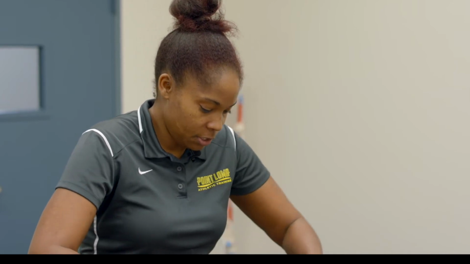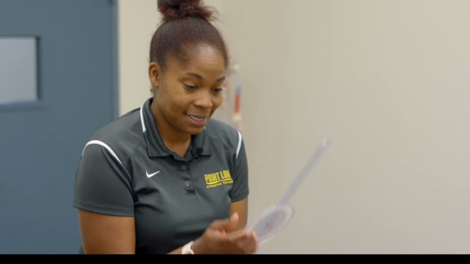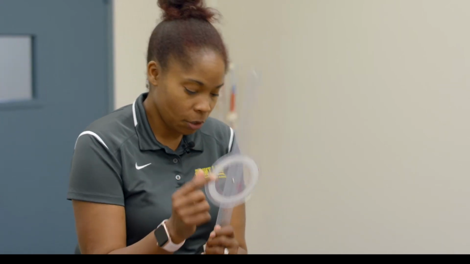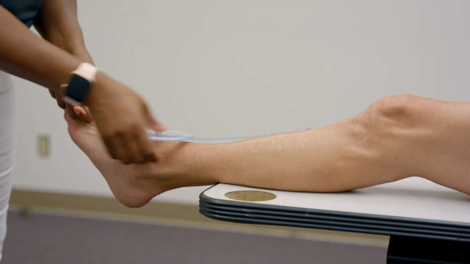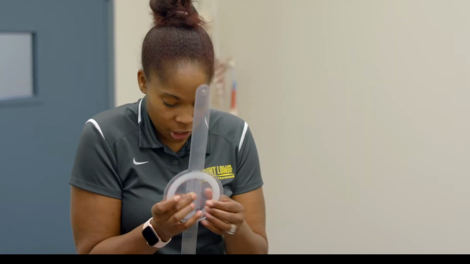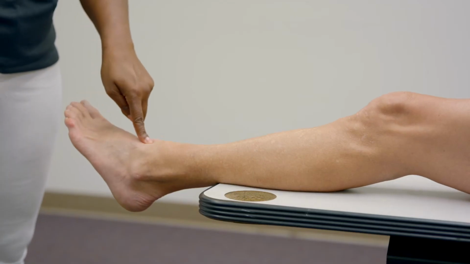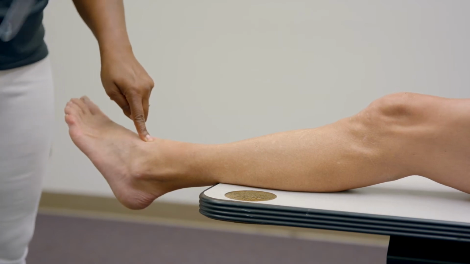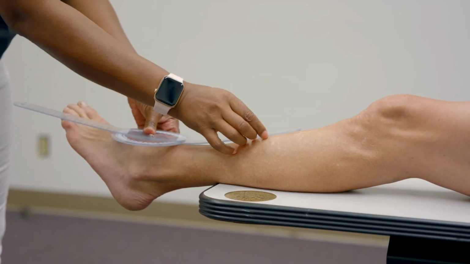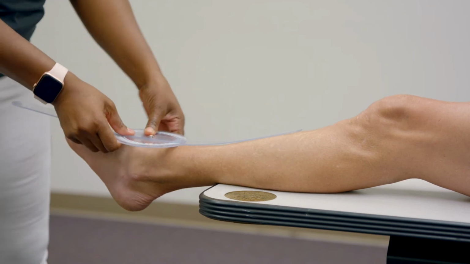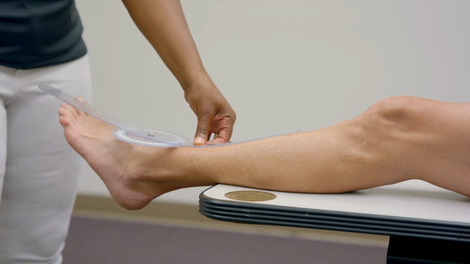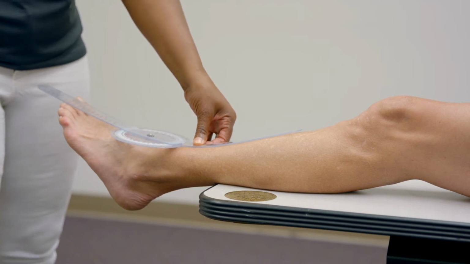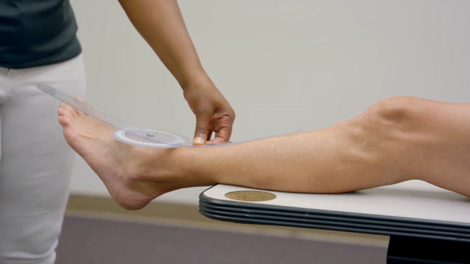So with inversion range of motion, what we want to do is place the stationary arm of the goniometer along the tibial crest of the tibia. We want to place the metal portion of the goniometer in the center of the talar dome, so you'll have to know your anatomical structures. We're going to make sure this is aligned to the tibial crest. And this movement arm is going to bisect the second phalange, okay? And it's going to move with the second phalange. It's important to keep this in mind.